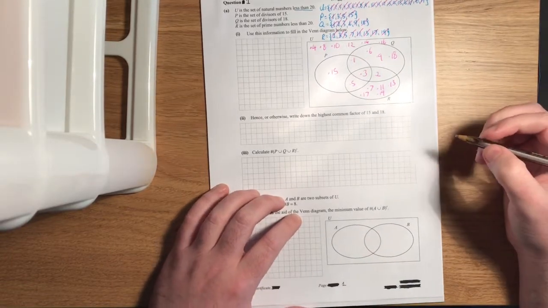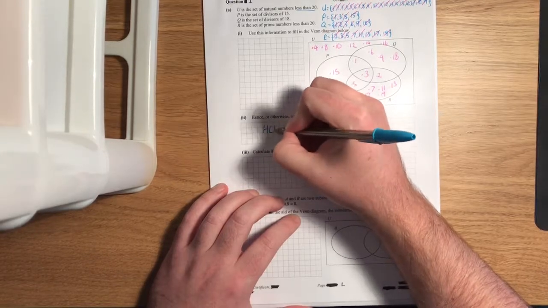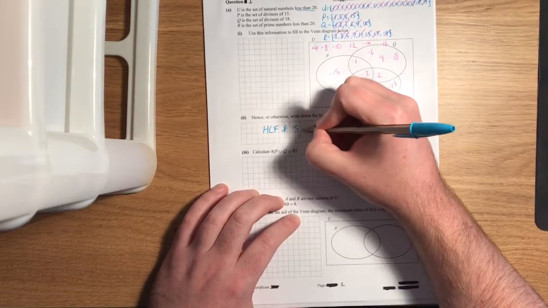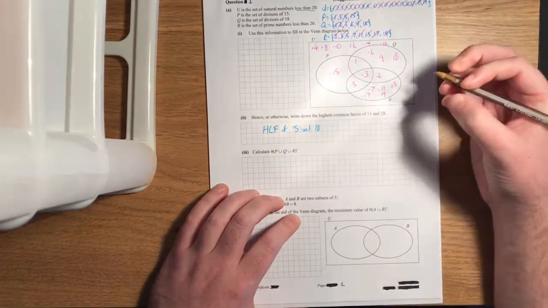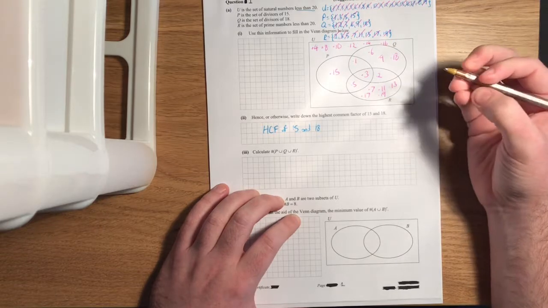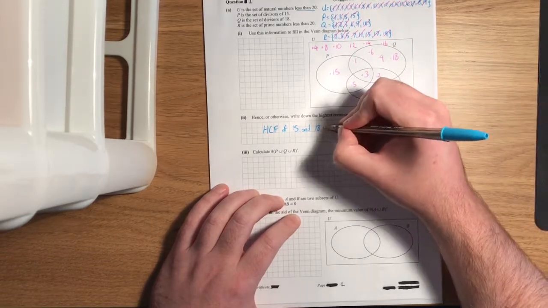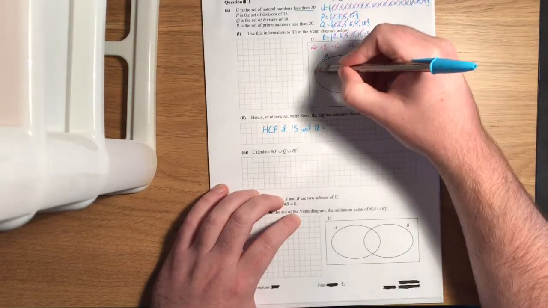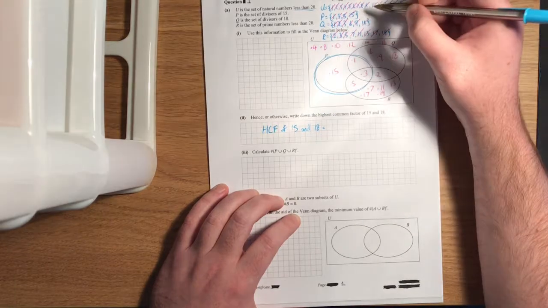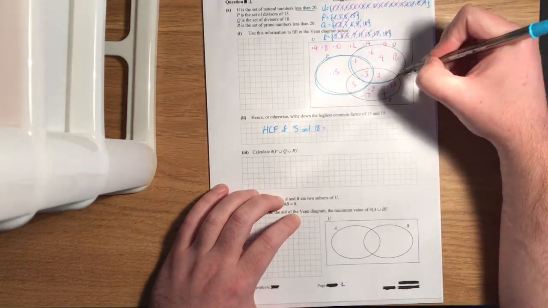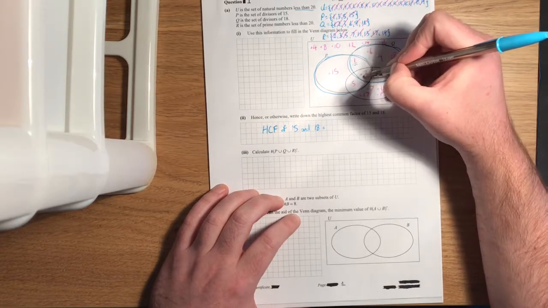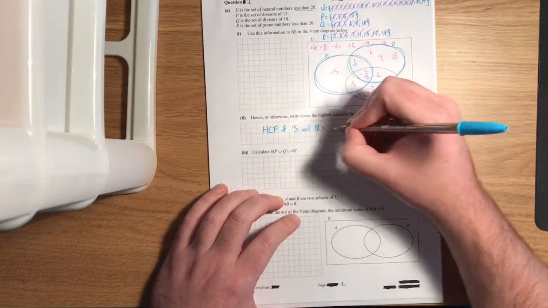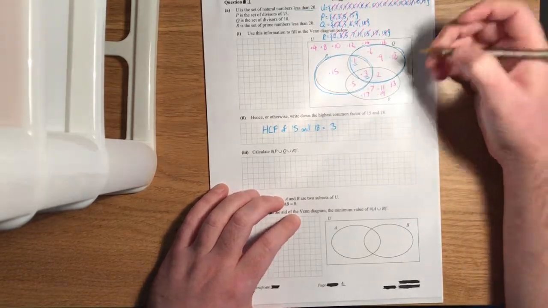Part 2. Hence or otherwise, write down the highest common factor of 15 and 18. So the highest common factor of 15 and 18 is the number that divides into 15 and 18 evenly and is the highest of those numbers. So how do I know which numbers divide into 15 and 18? Well, this is our set of divisors for 15, and this is our set of divisors for 18. And look, they share the number 1 and they share the number 3. Alright, so in this case, 3 is the highest common factor because 3 is larger than 1.